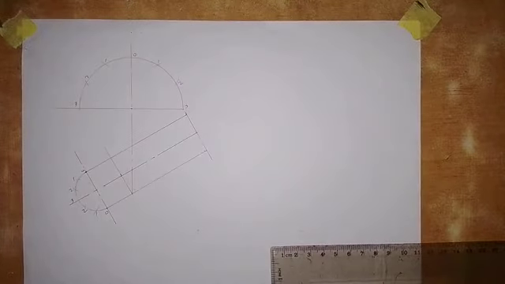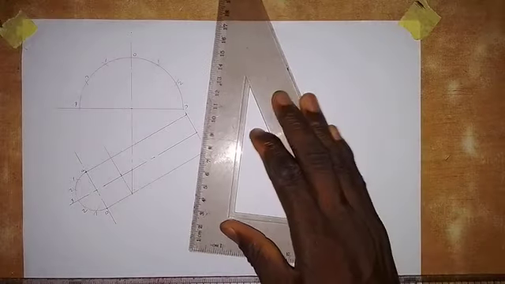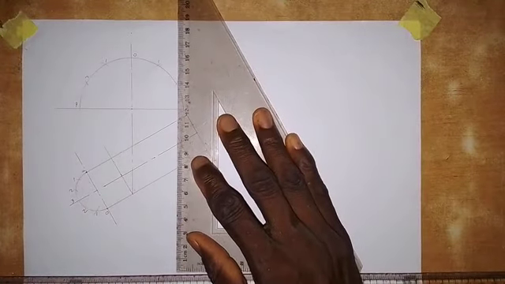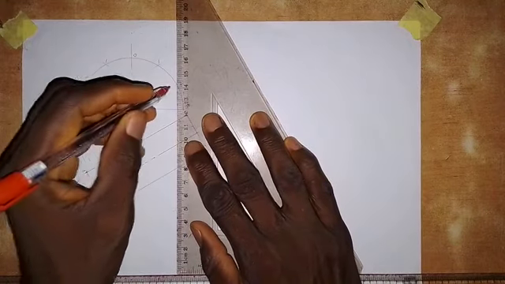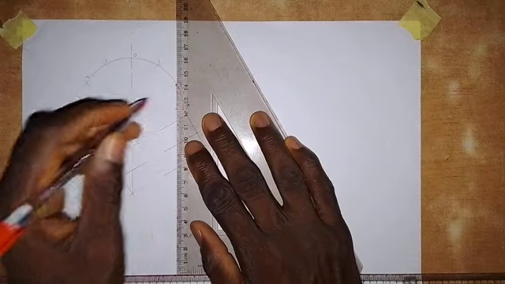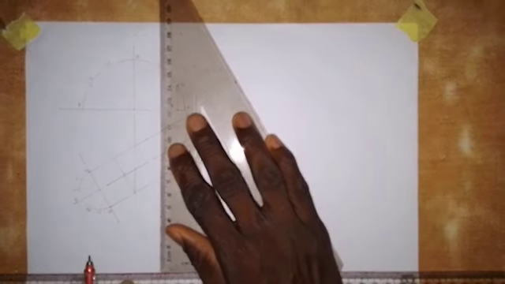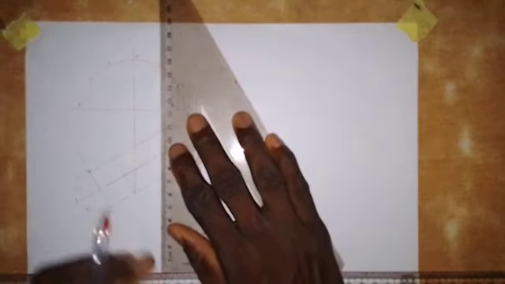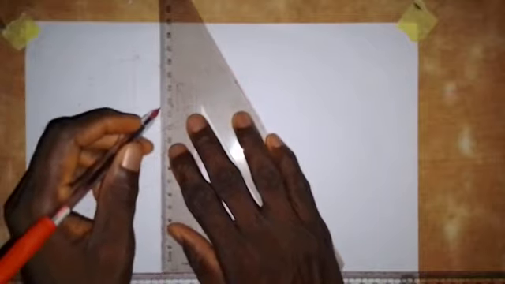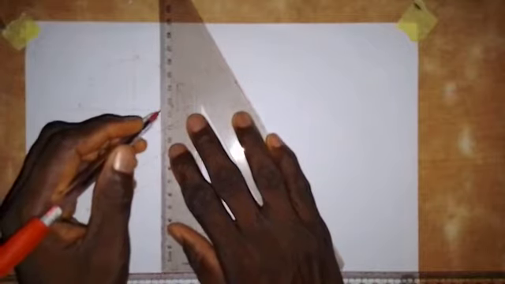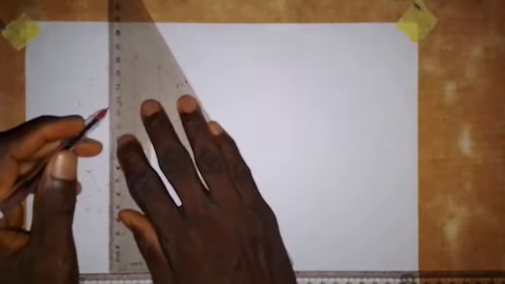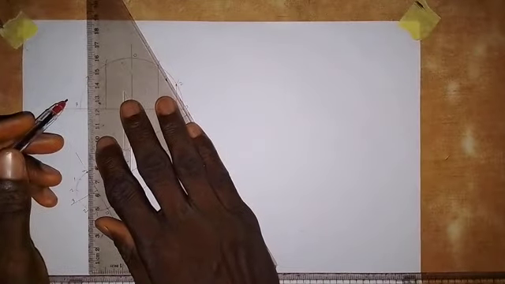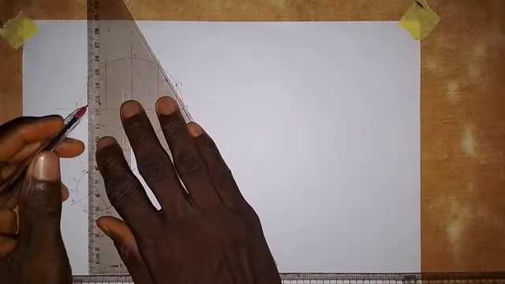Alright, so next thing that I'm going to do is that the points that we have on the semicircle, I will draw vertical lines from them. So from point 2, I will draw a vertical line to meet this horizontal line. And then from point 1, I will also draw a vertical line to the horizontal line like this.